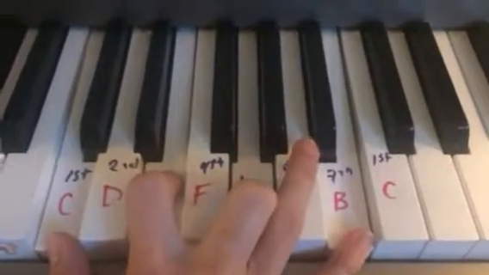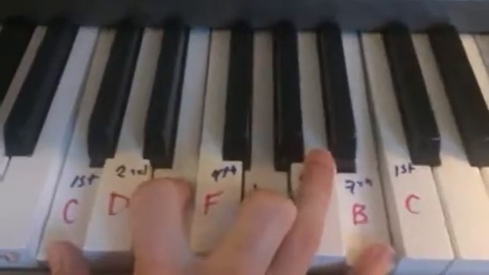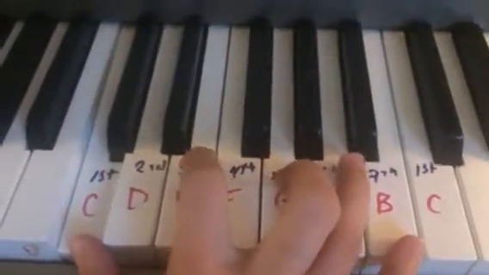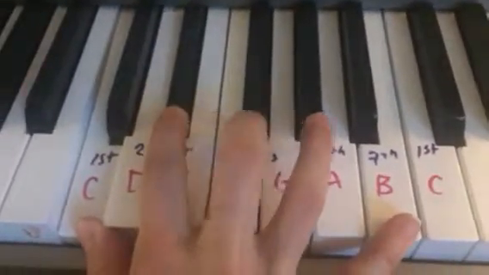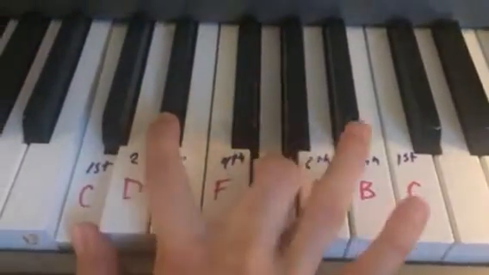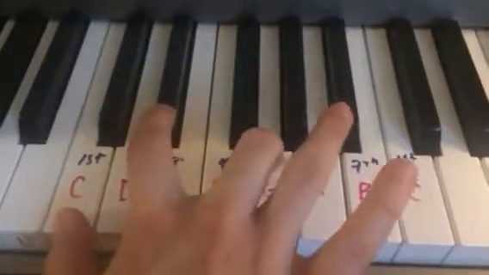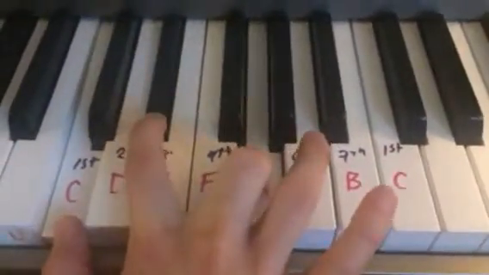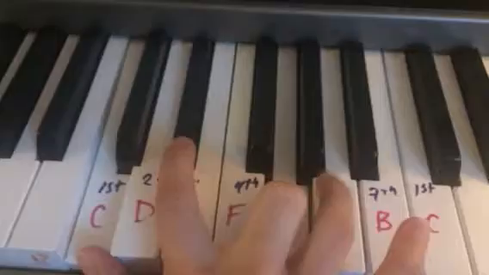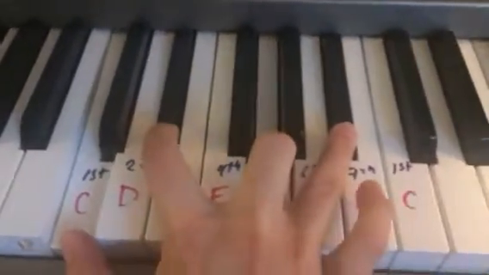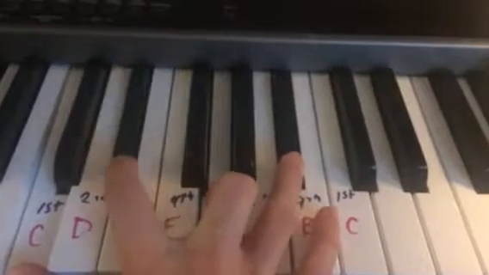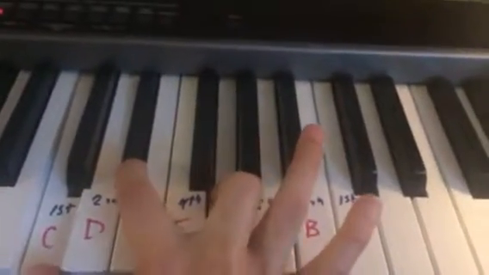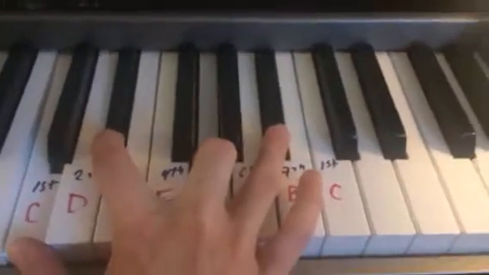Now a minor 7th, take your root plus 3, 1, 2, 3 plus 4, 1, 2, 3, 4 plus, it sounds familiar, that's that minor triad, and then you add 1, 2, 3. So a minor 7th chord, root, flat 3rd, 5th, flat 7th.